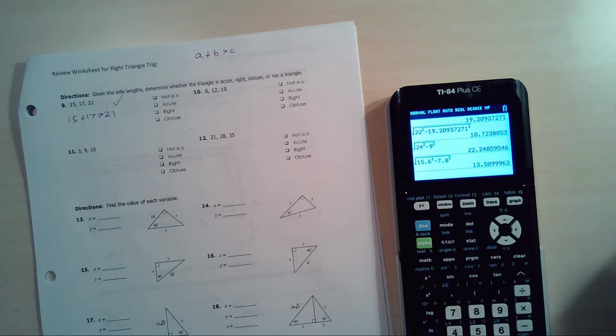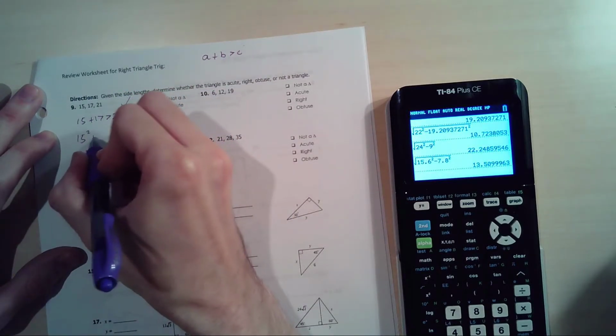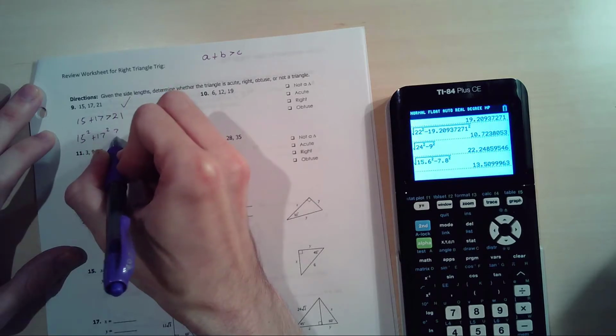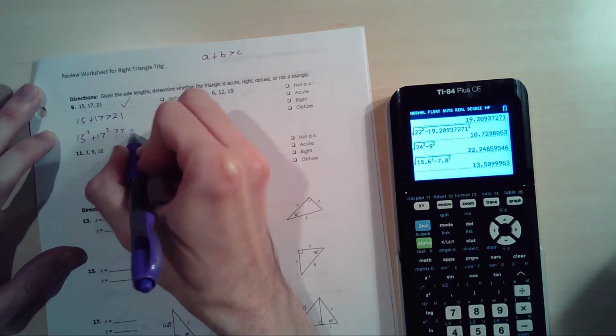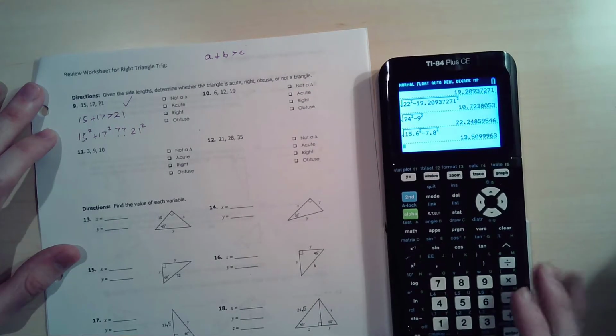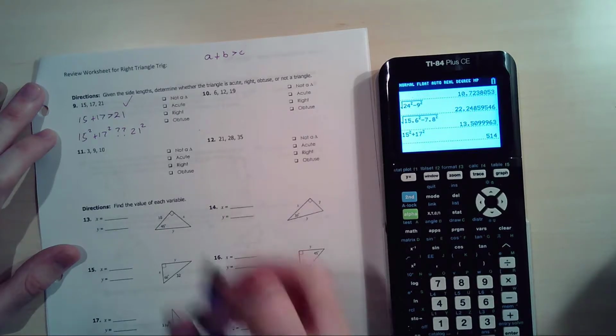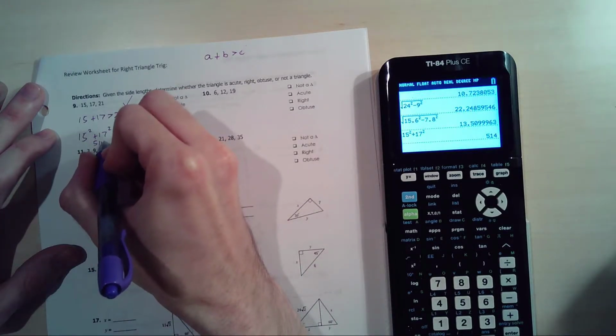Once I've checked if it's a triangle or not, I have to now compare 15 squared plus 17 squared. I don't know if it's bigger or smaller than 21 squared, but I'll use my calculator to help me out. 15 squared plus 17 squared is going to be 514.